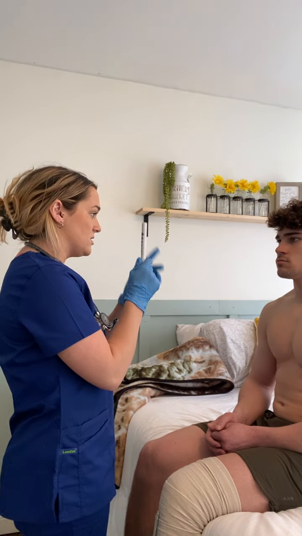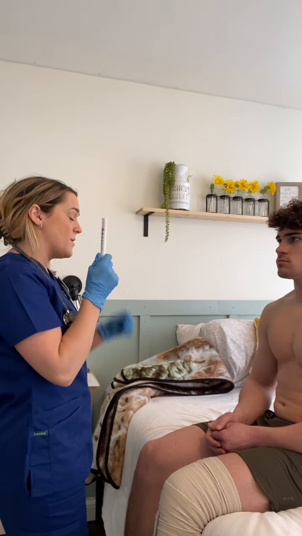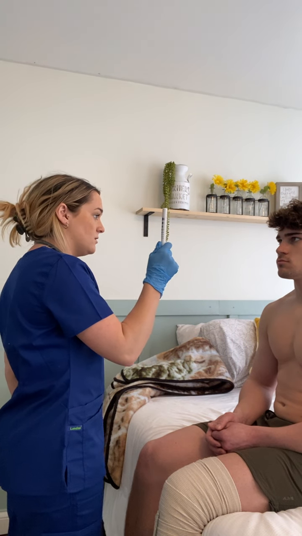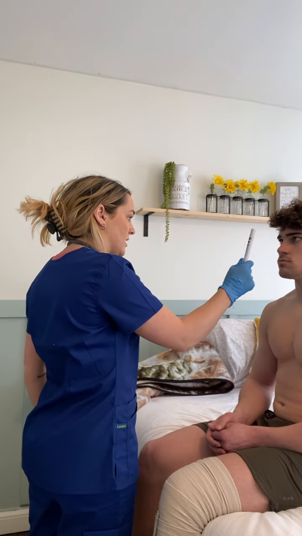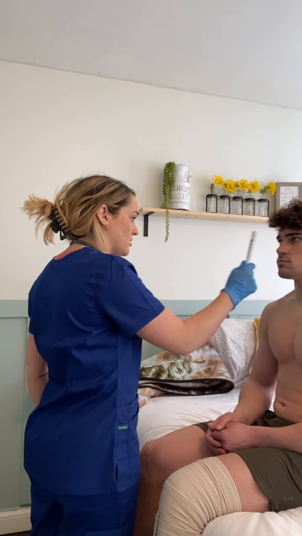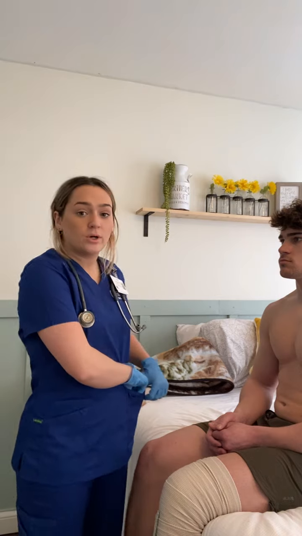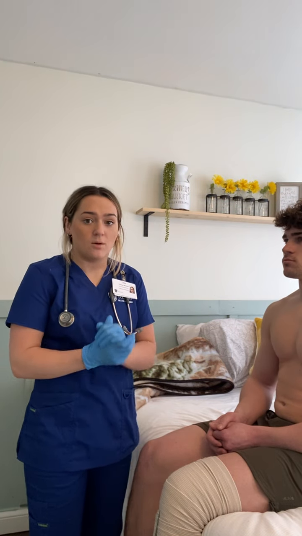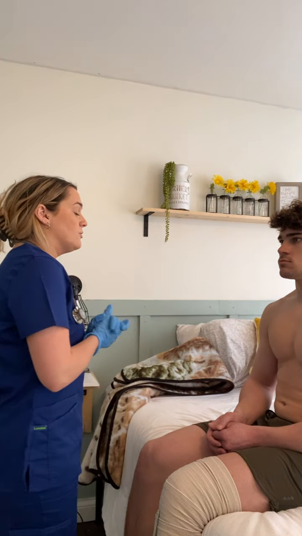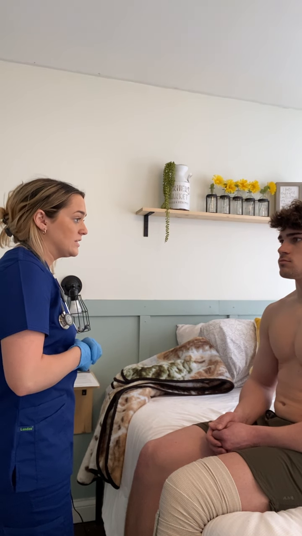So can you again look at the tip of my pen light? Your eyes may cross, but that's okay. So I'm making sure that both of his eyes constrict and converge, which they did. So that is what we like to see. So the PERRLA checks off everything, met the standards. So now I'm going to inspect his mouth.